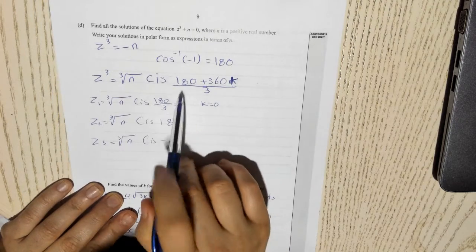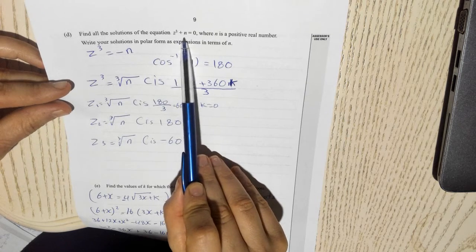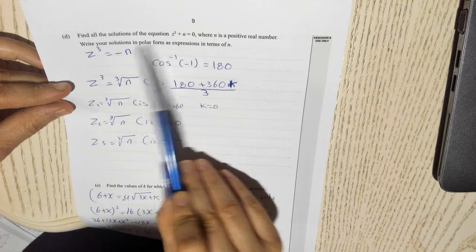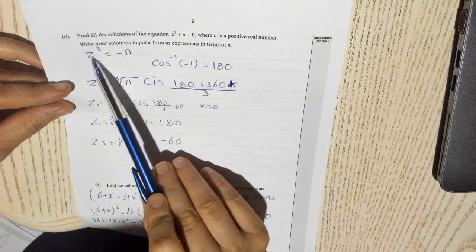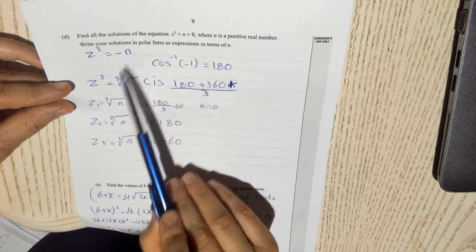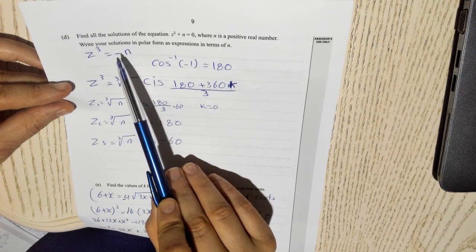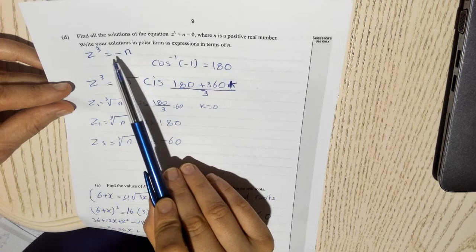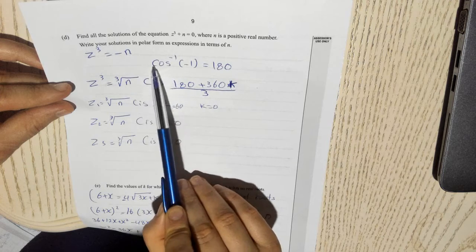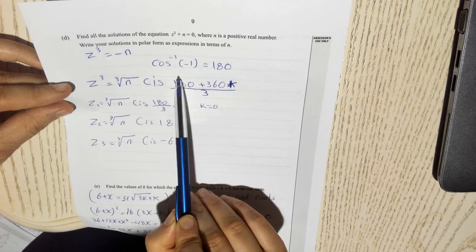Alright, so number 9, find the solutions. Z to the power of 3 plus n equals 0 when n is a positive real number. Now you will have to rearrange it so that it becomes z to the power of 3 equal to -n. Because it's -n, it means the r is n in value, and that's why we'll write it in here. And the real component of the polar form of z to the power of 3 is -1. The real component, remember, it's cosine, so I have to do cosine inverse of -1, and it's giving me 180, so the theta is 180.